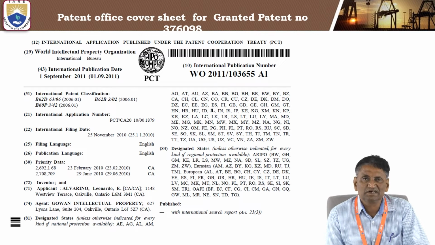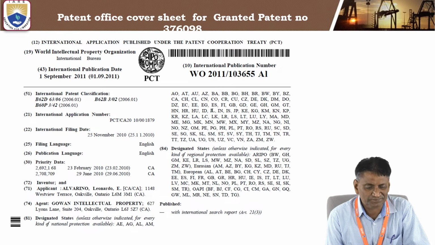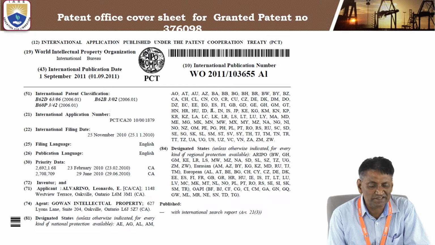If you search in WIPO, the World Intellectual Property Organization page, with this B62B, all the similar patents related to this kind of mechanical invention will be listed. So some kind of codification is achieved by this numbering.